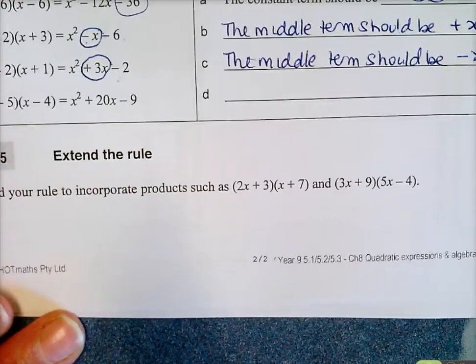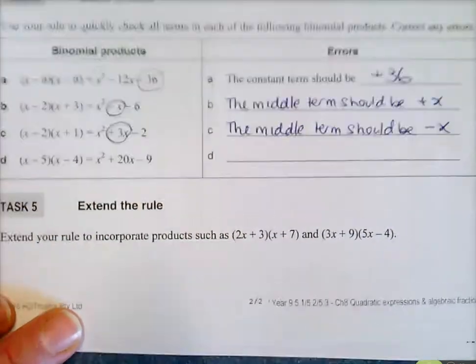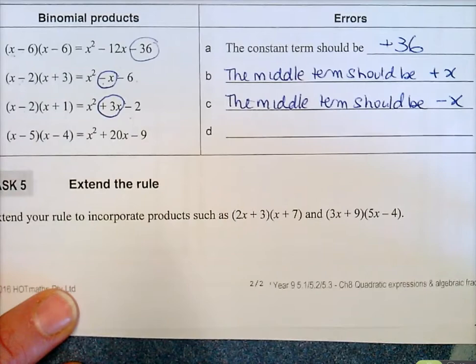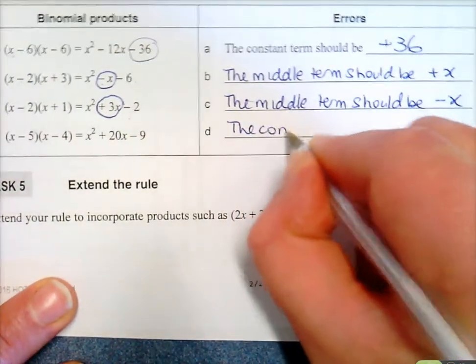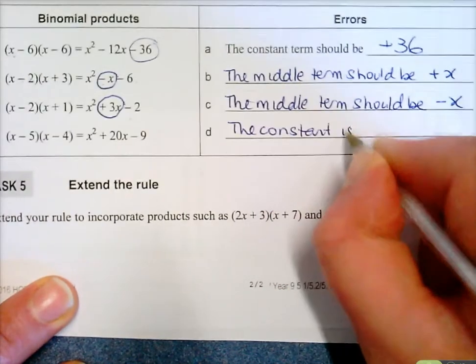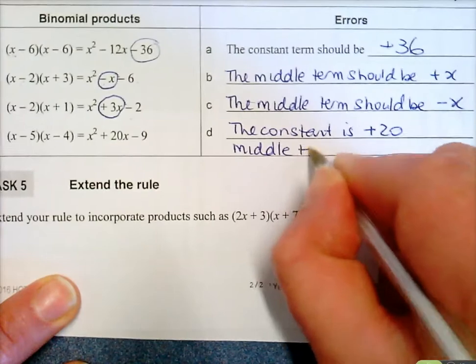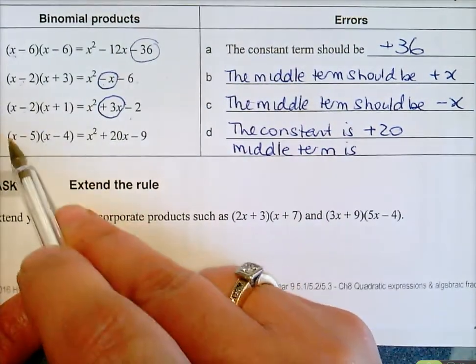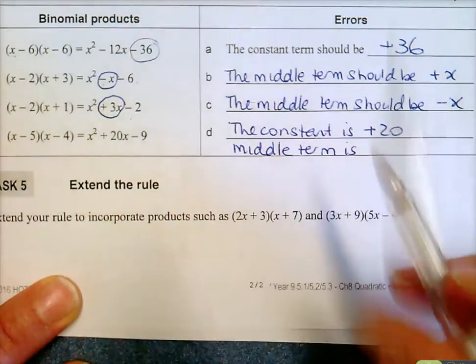I think there's a few things wrong with the last one. There's lots of things wrong with the last one. What did they do wrong? What should the constant be? The constant is plus 20, and what's the middle term? Look, it's x squared minus 4x minus 5x plus 20.